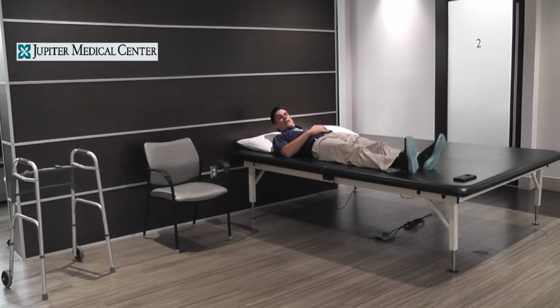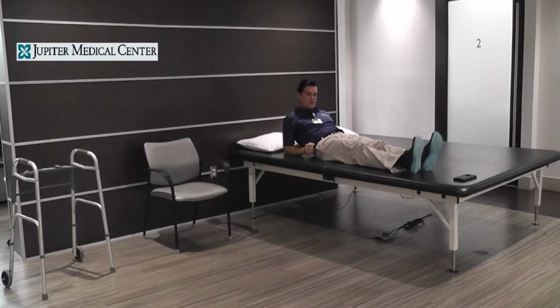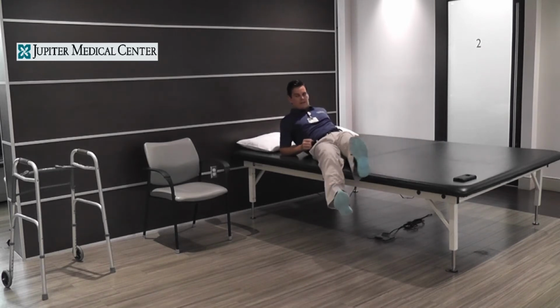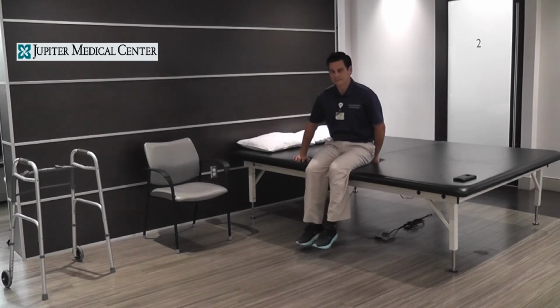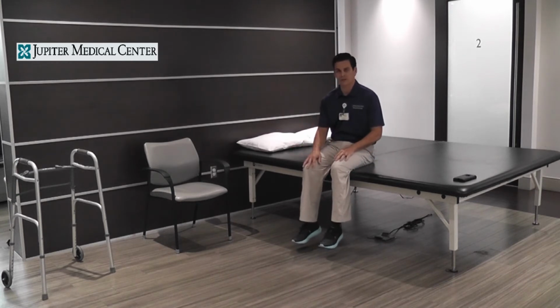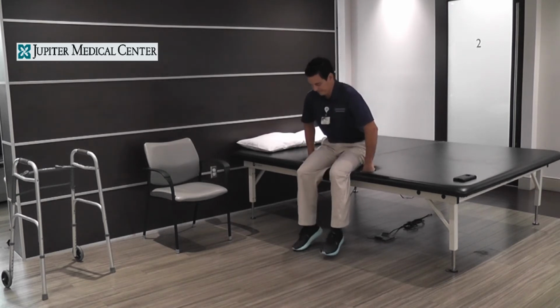So we typically say, if you can come up on your elbows and bring the legs off together and eventually push yourself on up, and to avoid bringing the leg off and externally rotating it.